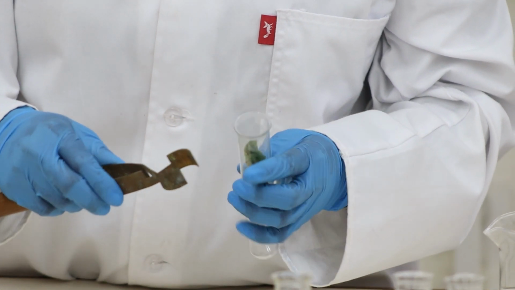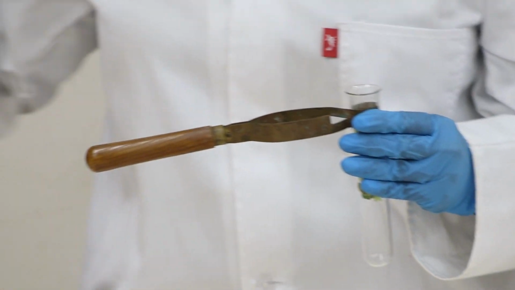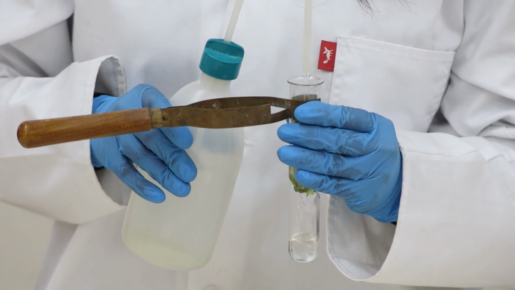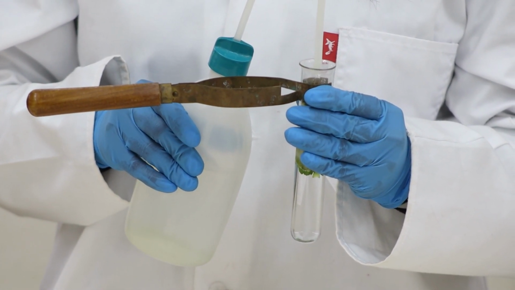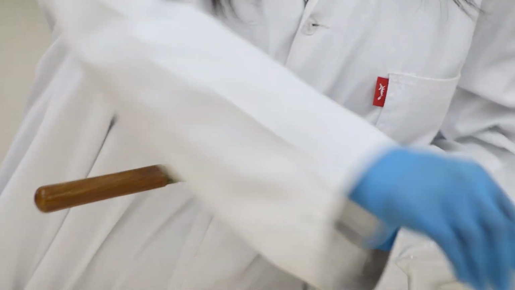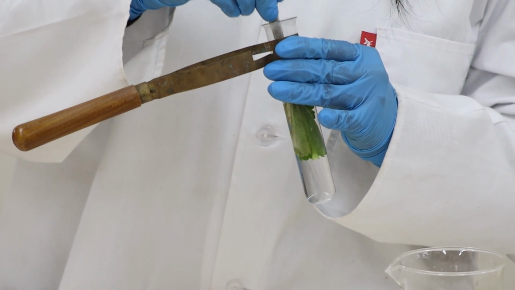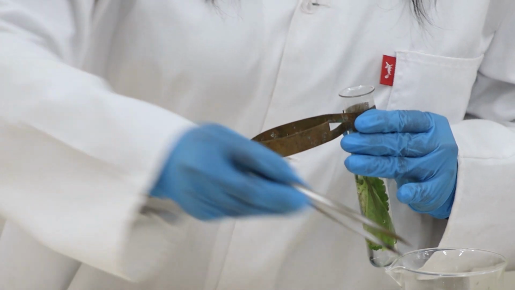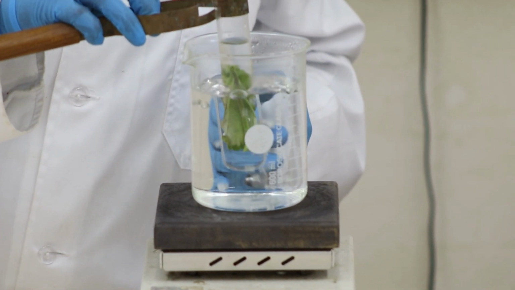And then we fill this tube with water. The reason that we are boiling the leaf in water is to break down the cuticle and the cell walls, and we will use forceps to make sure that the leaf is immersed in the water, and then we will boil this leaf in water for 3 minutes.